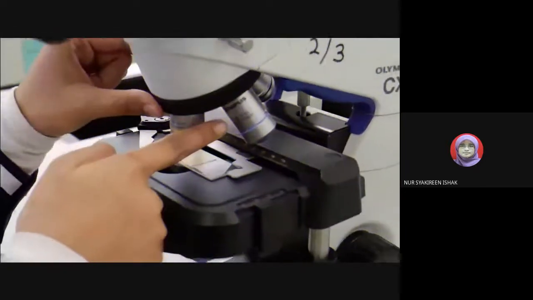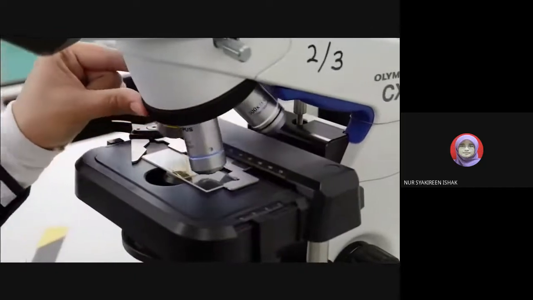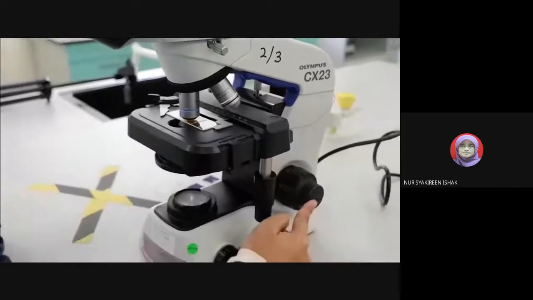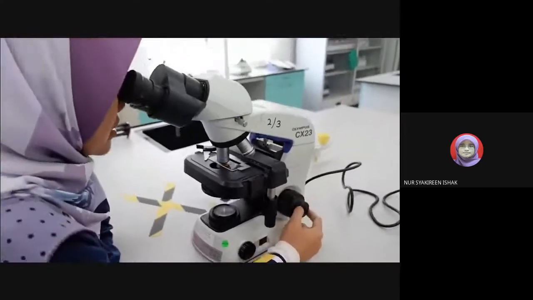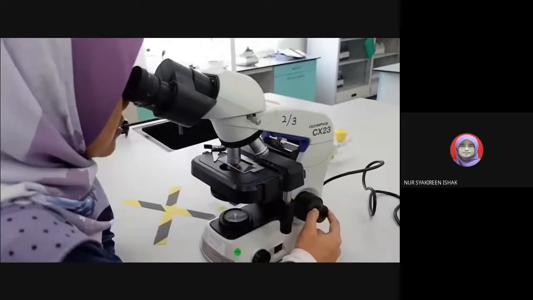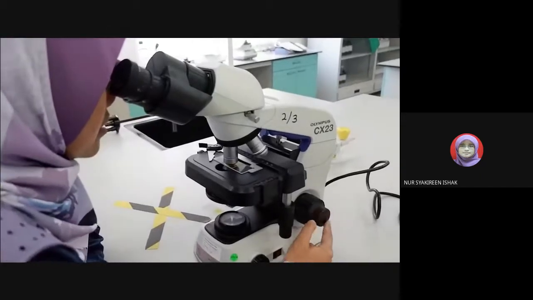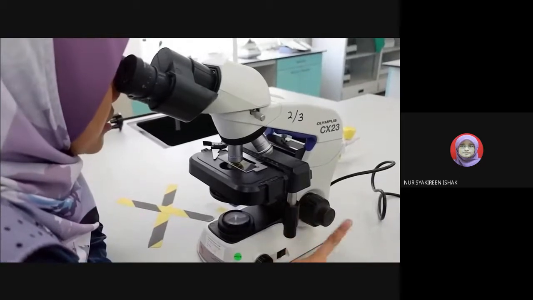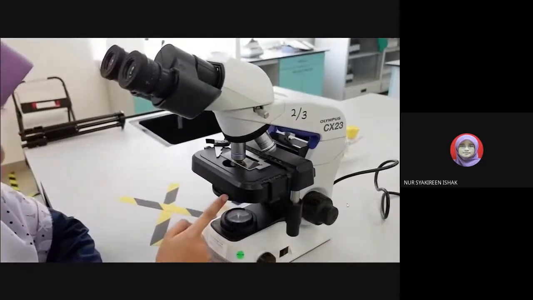You can use the stage knob to move the microscope stage so that the specimen is in the center of the field of view. Do the same with the 40 times magnification power of your objective lens. Please remember to only adjust the fine focus knob. Remember, you cannot adjust the coarse knob at this point.